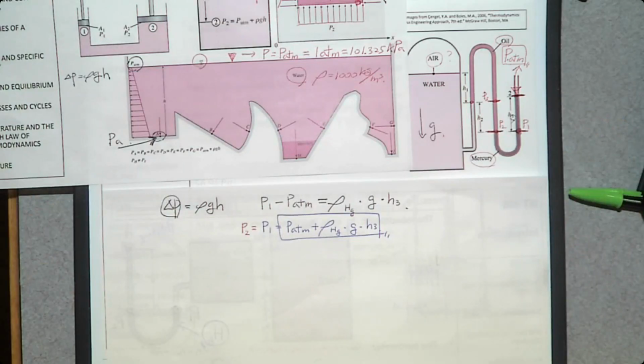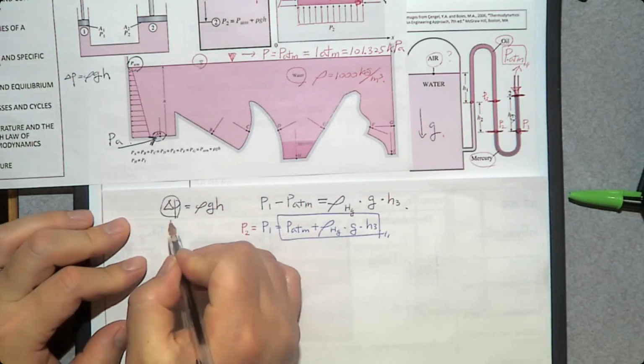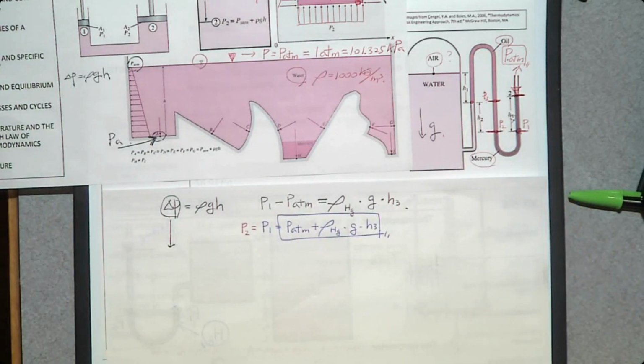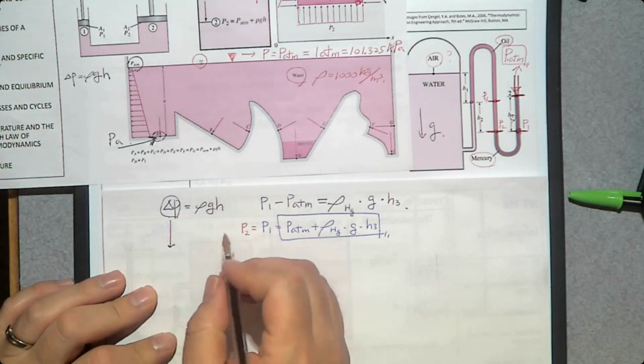Yes, by applying delta P equals rho G H. How do you determine delta P between P2 and P3? Between P2 and P3, which one is greater? We know P2 is greater, so delta P should be P2 minus P3. You cannot say P3 minus P2, because in that case delta P is going to be a negative value. You can't do that.